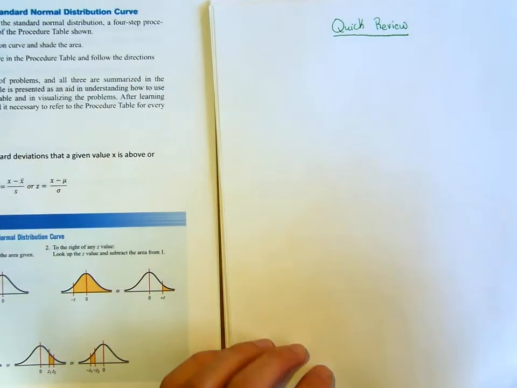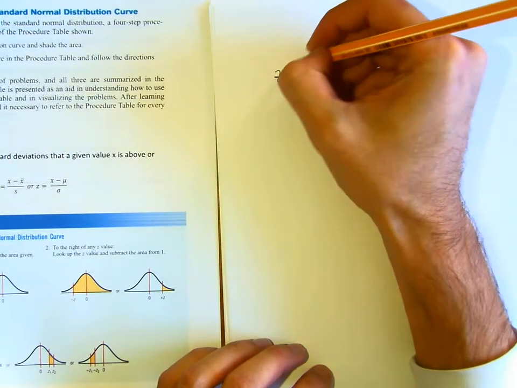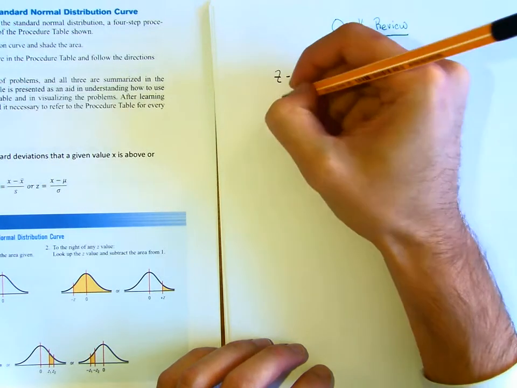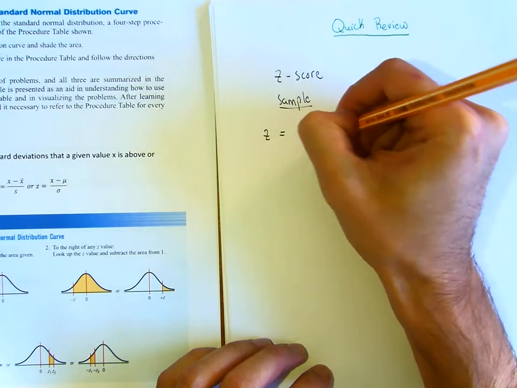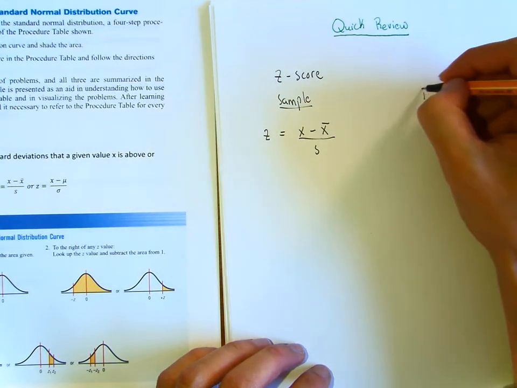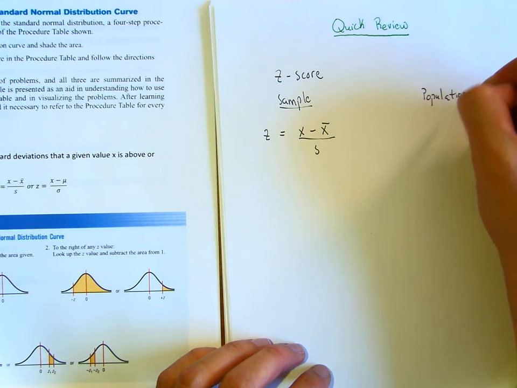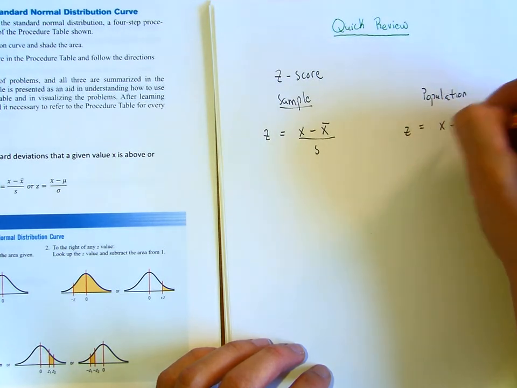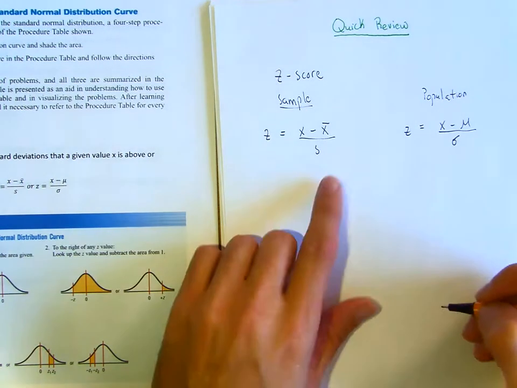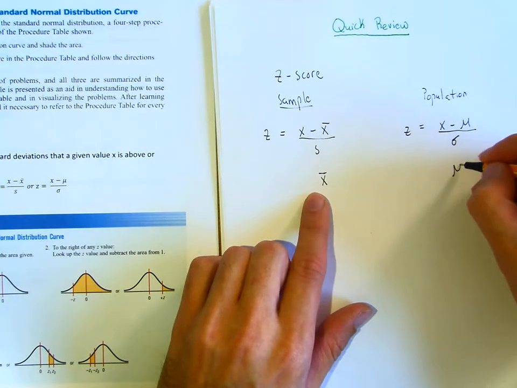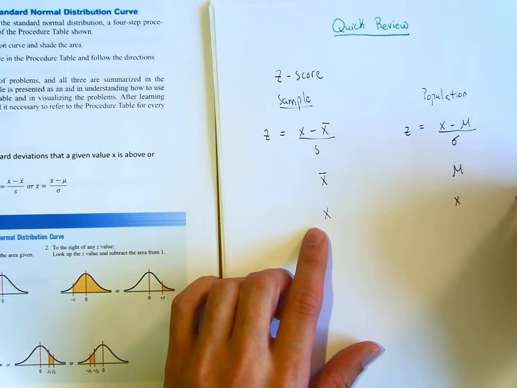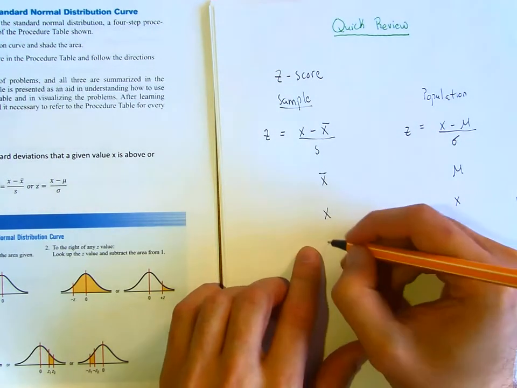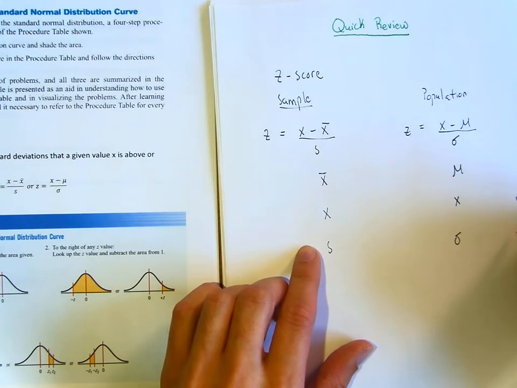For a sample, we had z equals x minus x bar over little s, and for a population, we had z equals x minus mu over sigma. Remember that x bar and mu represent the mean, the x value represents the data value, and little s and sigma represent the standard deviation.